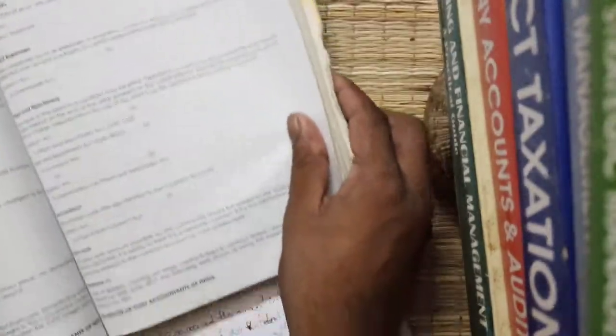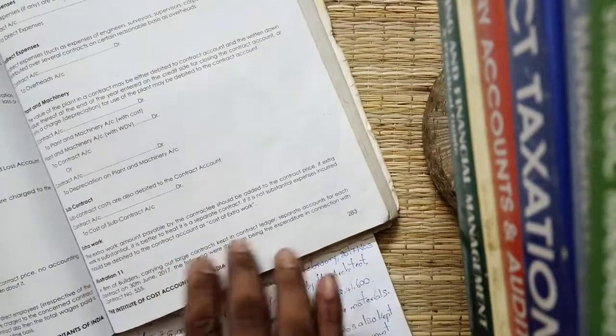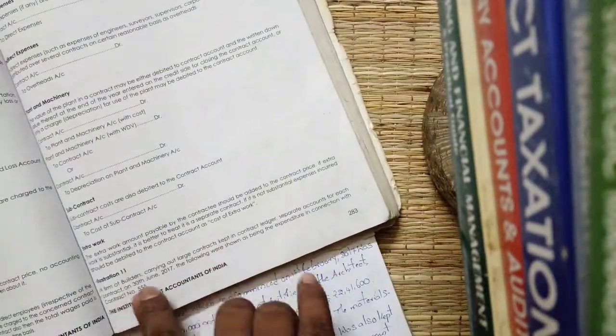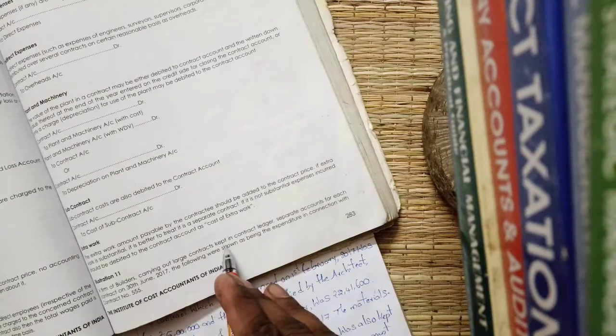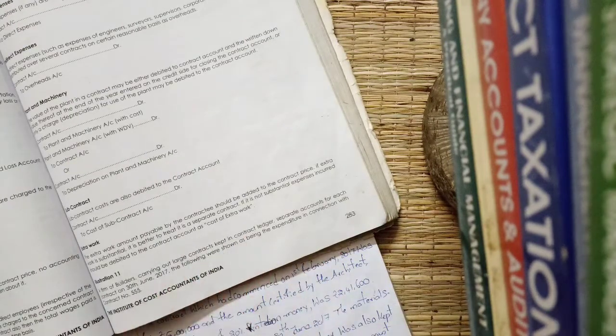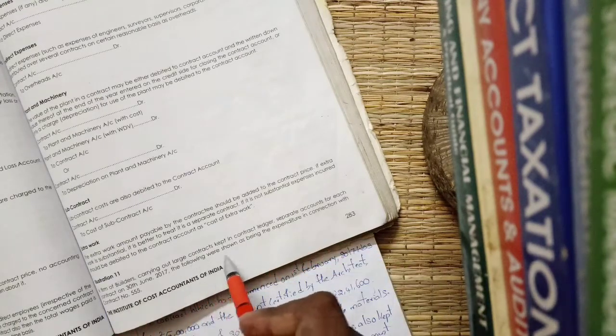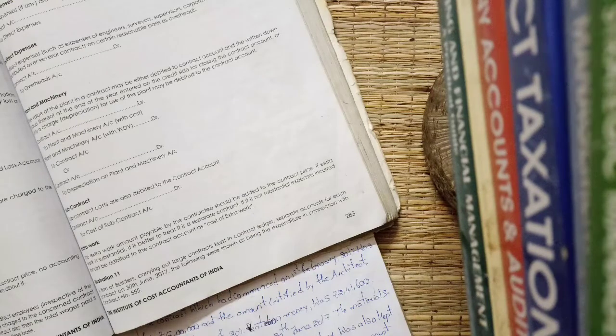We see here illustration number 11. A firm of builders carrying out large contracts kept in contract ledger separate accounts for each contract. On 30th June 2017, the following were shown as being the expenditure in connection with contract number 555.